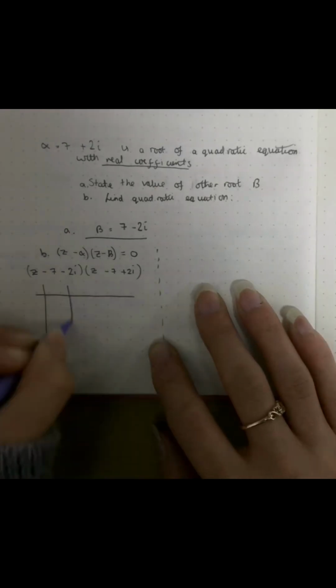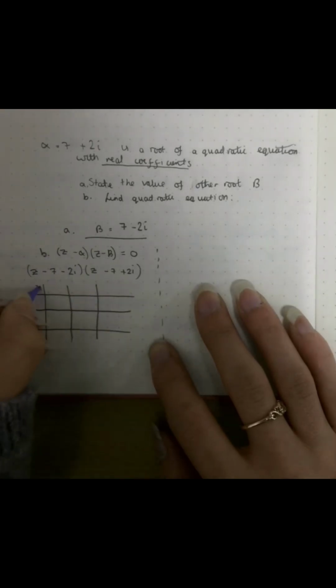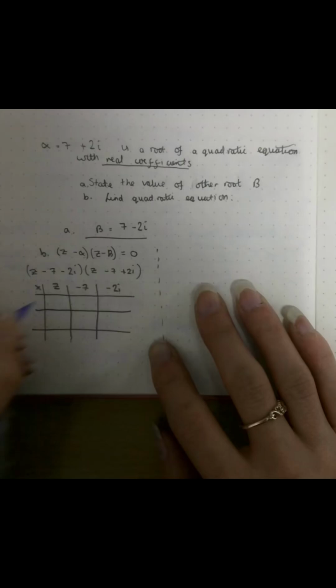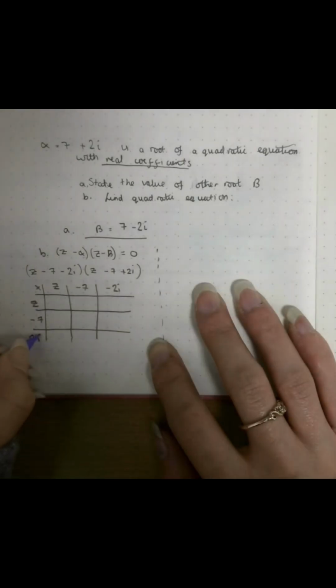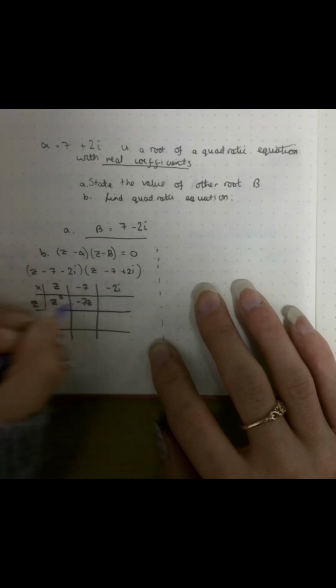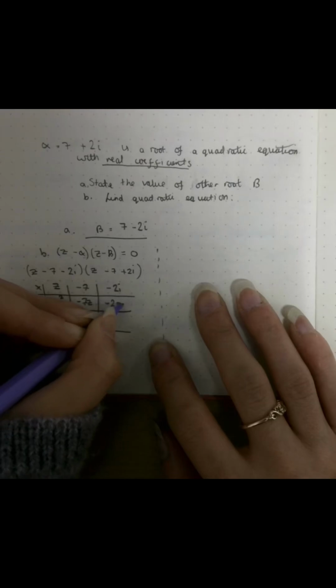I'm actually just going to do the grid method, because when we've got 3 terms like this, I think that's just going to be easier for me to do. So let's do that. We're going to end up with z squared here, minus 7z here, and then we're going to get minus 2zi here.